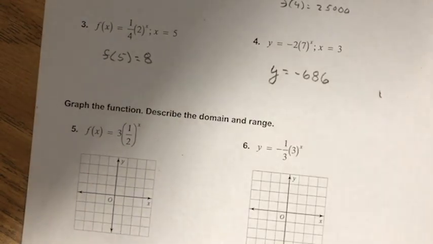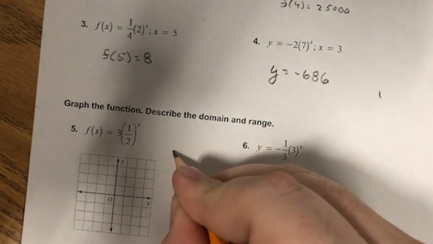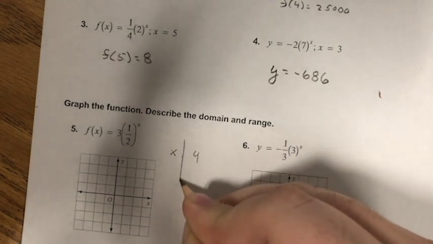Now, number 5, it says graph the function, describe the domain and the range. This is going to get a little bit complicated, especially if we try to do this by hand. But the best thing for us to do is to basically create a chart. I'm going to say X and I'm going to say Y, okay?